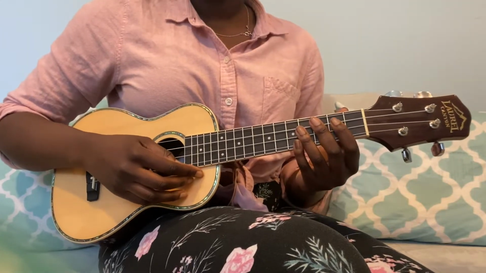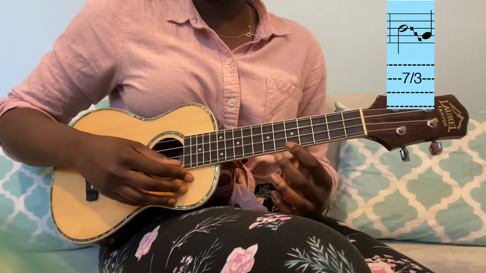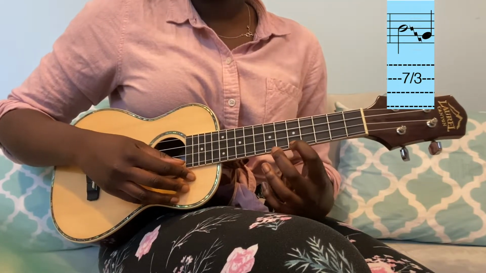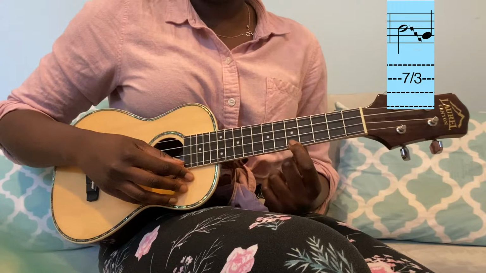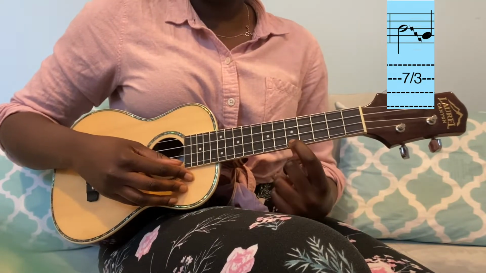The final piece of notation is the slide. It's indicated by a forward slash in the tab and a glissando symbol in the sheet music. This is when your finger is on the fret for the first note and you slide it to the second note. It sounds like this.